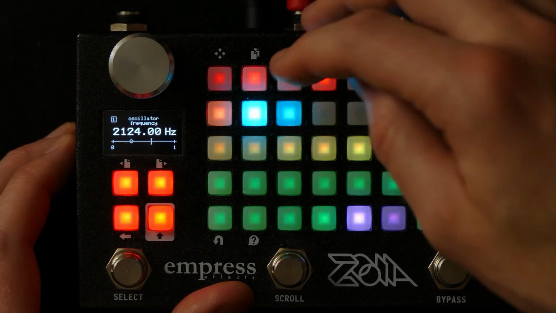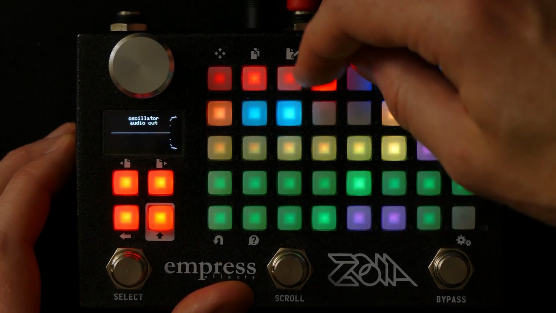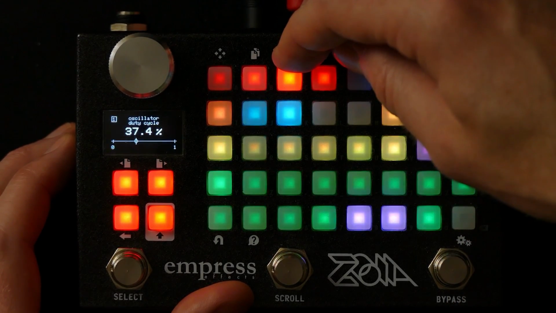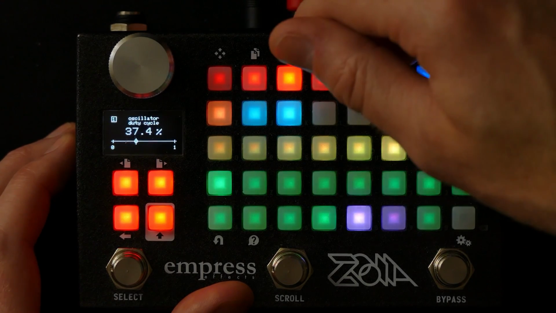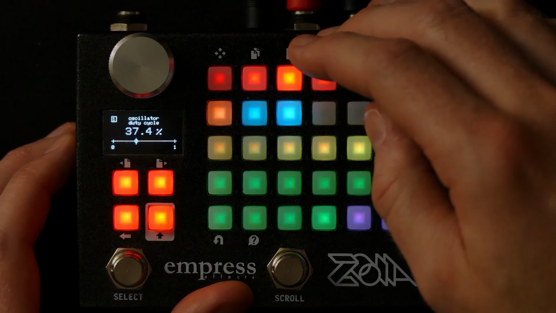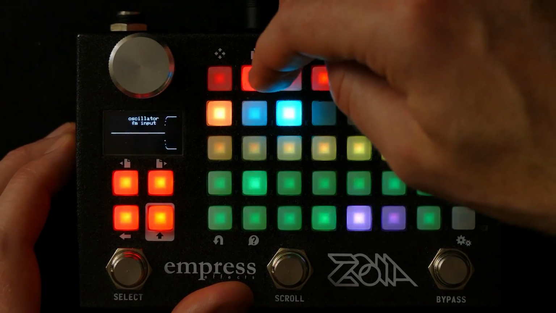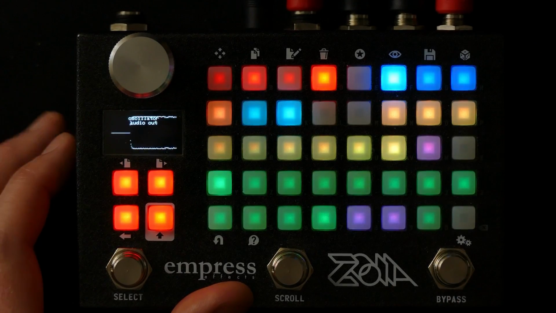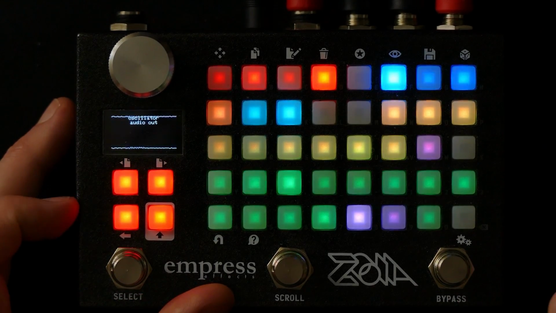And also, was there something else? I did not use the... Yeah, so the duty cycle is also adjusted a little bit to change the sound. And that's it really, and that creates a slightly different sound than what I usually make.